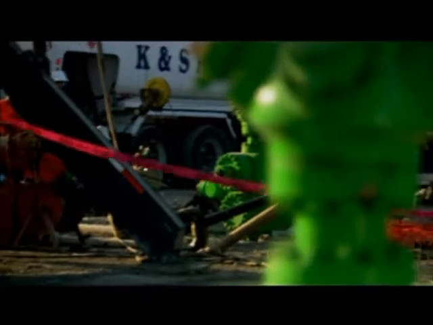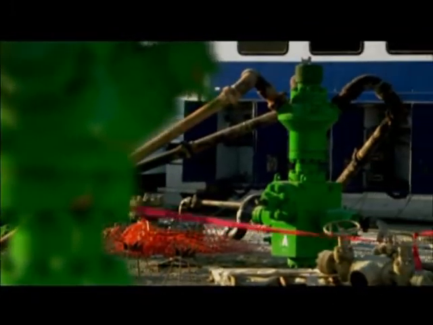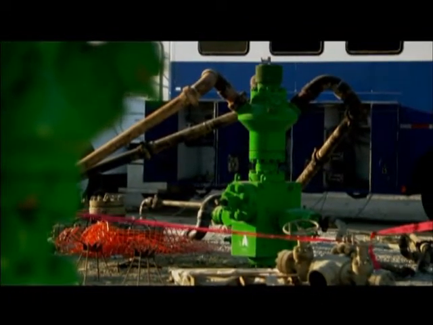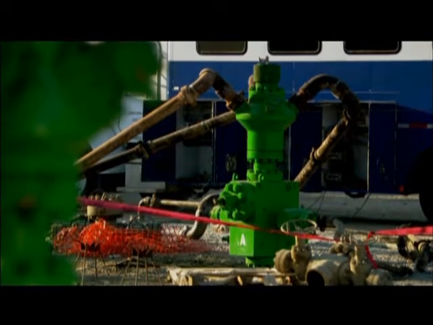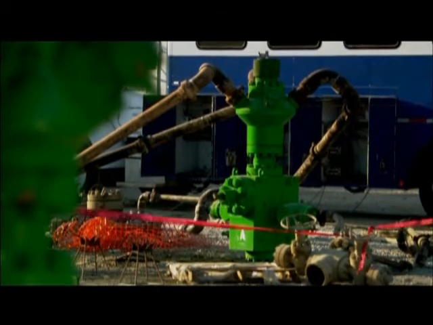The hydraulic fracturing process typically takes place over 3 to 5 days per well, and is widely credited with cracking the code for gas production in shale formations across the U.S.